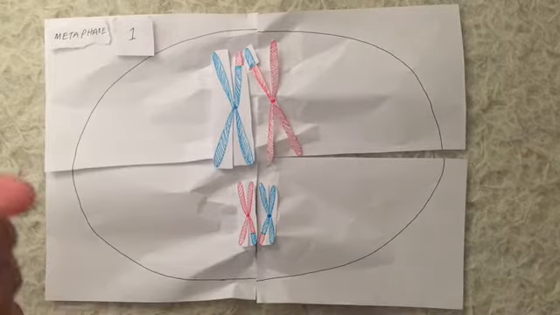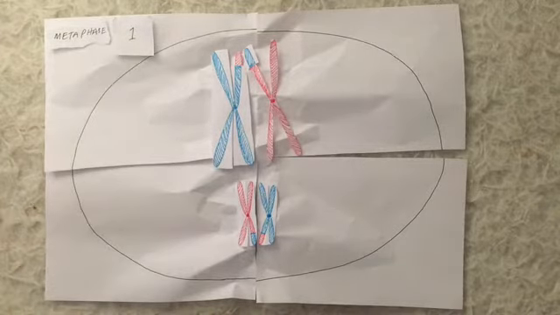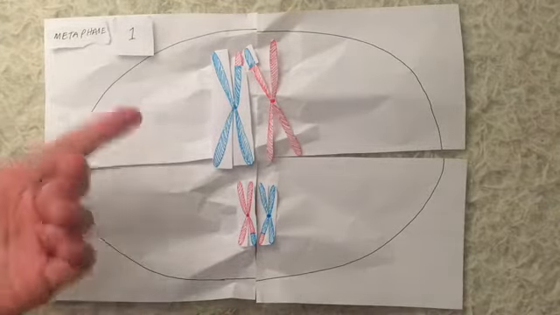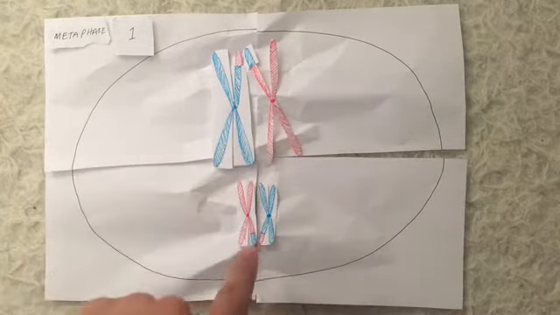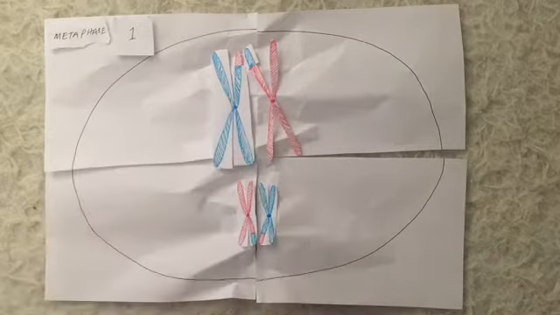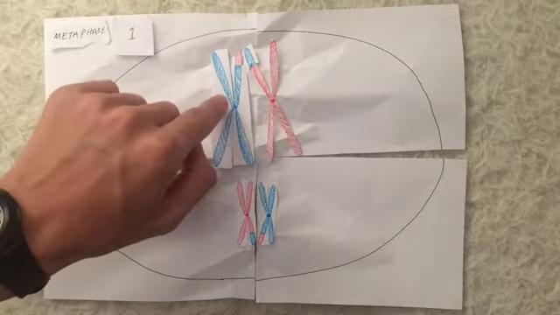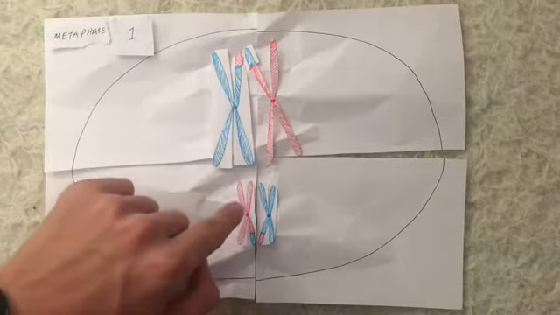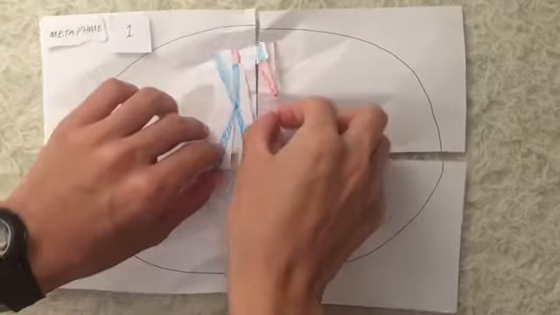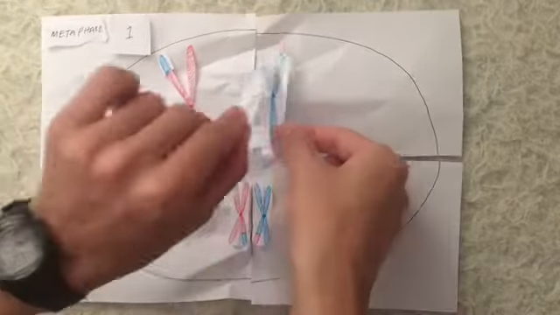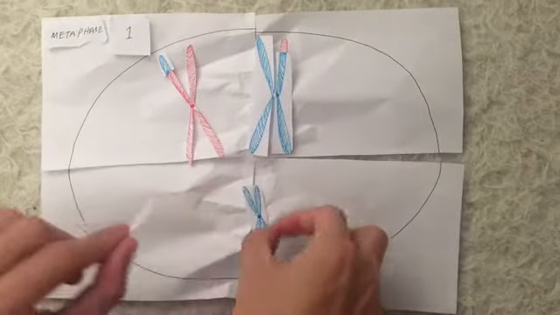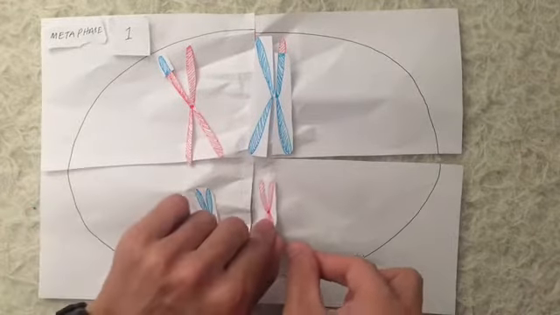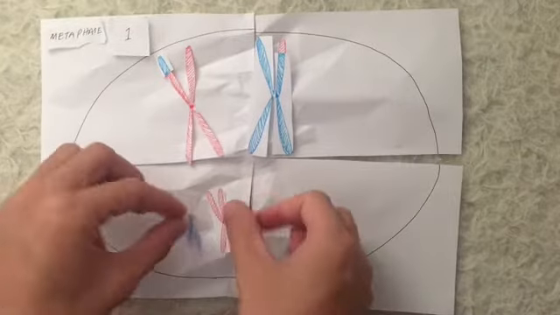What it means by random is that these two homologous chromosomes can be at either side. So this one can be here, or this one can be here, or this one can be here, or this one can be here, whatever.